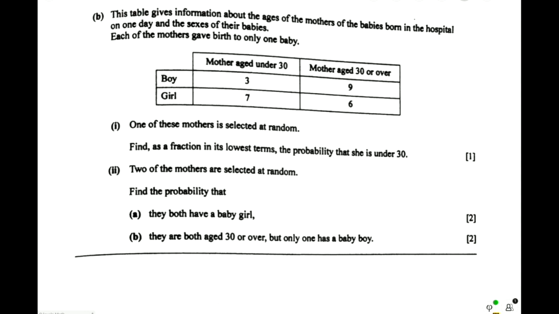Alright. So anyway, let's take a look at this. Find as a fraction. One of these mothers is selected at random. Find as a fraction in lowest terms the probability that she's under 30.